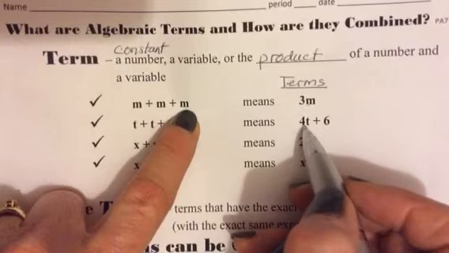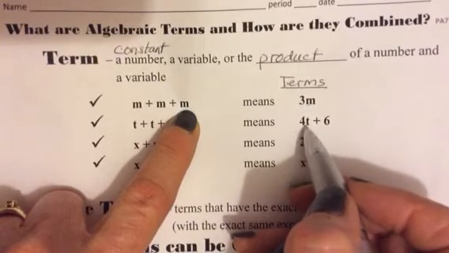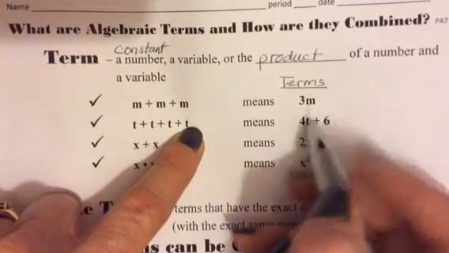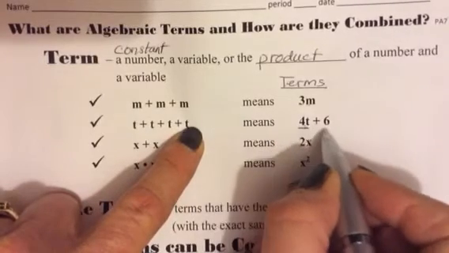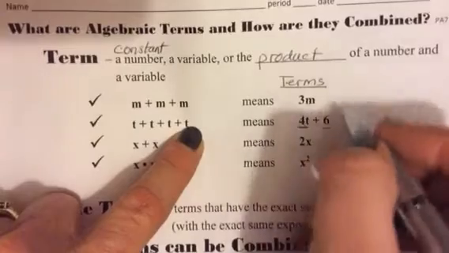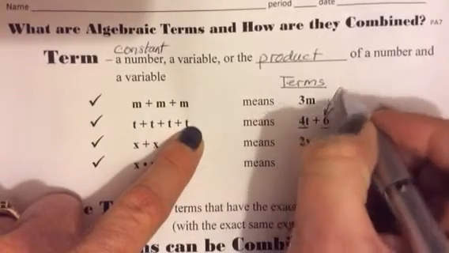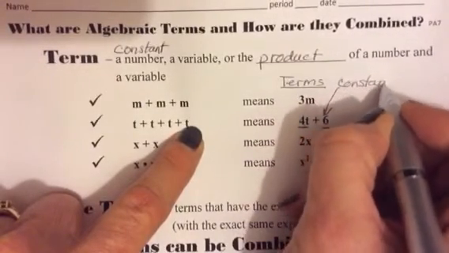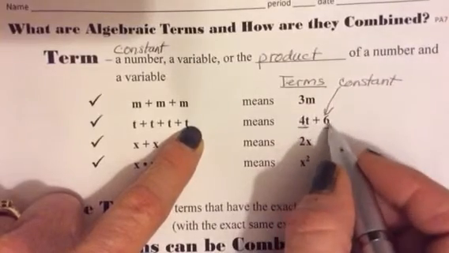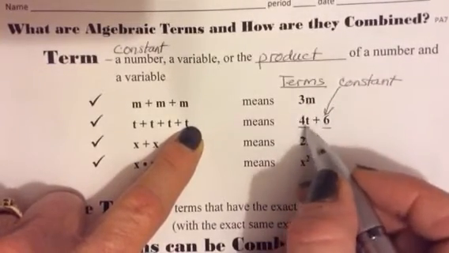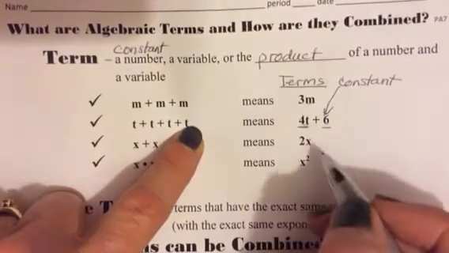Okay, then we have 2 terms here. We have 4 times t, which means t plus t plus t plus t, plus 6. So these are 2 separate terms. This is a product of a number and a variable, and this is a number, or we also call this a constant. A constant is a number that never changes unless you're going to combine it with another constant. This changes depending on what t is.